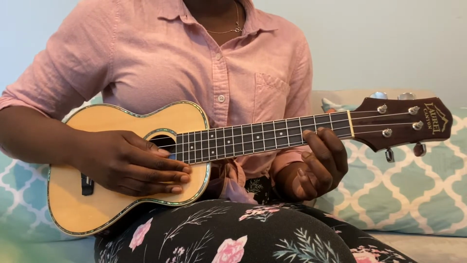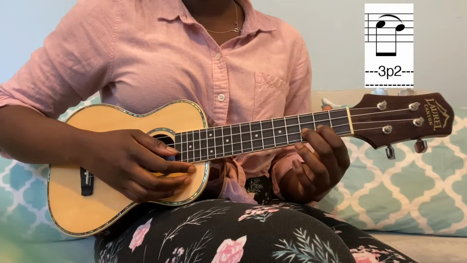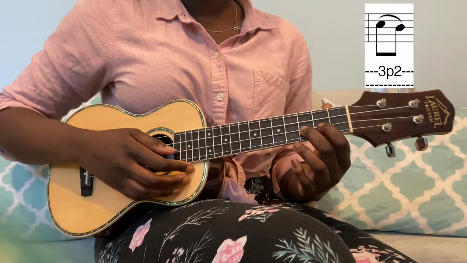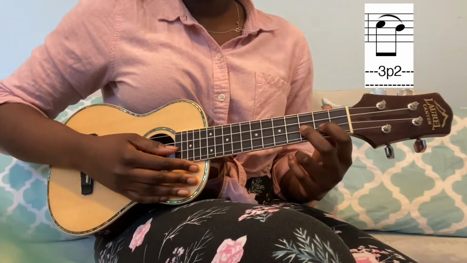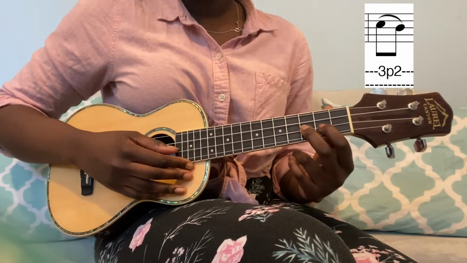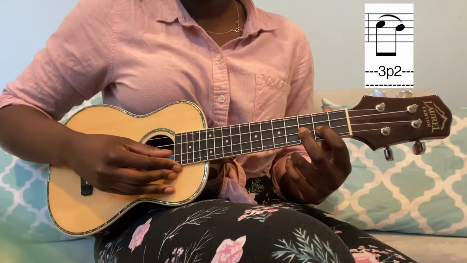The next piece of notation is the pull-off, as indicated by a lowercase p in the tab or by a downward slur symbol in the sheet music. Similarly to the hammer-on, it's 2 notes played on one strum. So for the pull-off, you want to make sure that one finger is on the first note and another finger is on the next note that you're pulling off to. It looks and sounds like this.